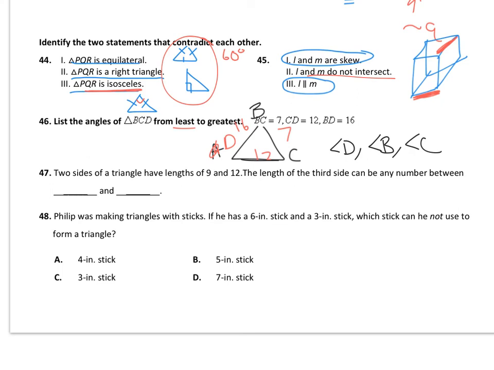47. Two sides of a triangle have lengths of 9 and 12. What is the length of the third side? So you do 12 minus 9 is 3. And 12 plus 9 is 21. So it has to be anywhere between 3 and 21.